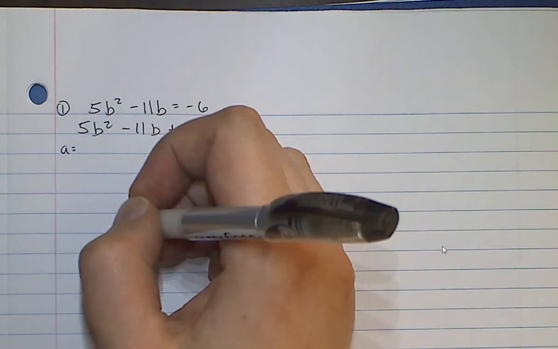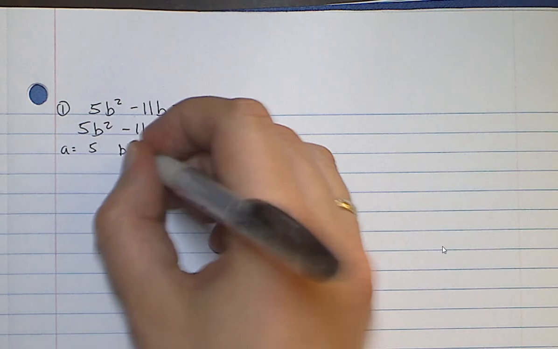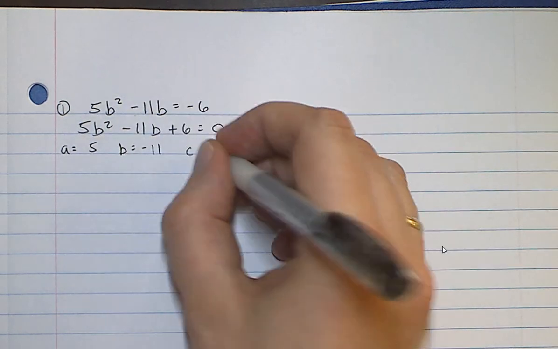This one actually will factor, but because it's in questions 1 through 10, I want you to do it using the formula. So what's A? 5. What's B? Negative 11. What's C? 6. Great.